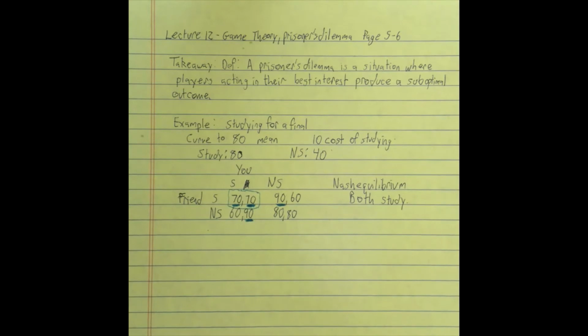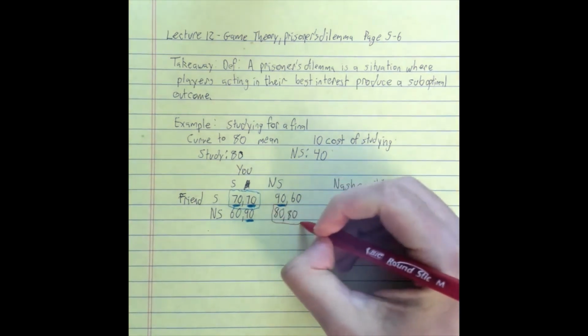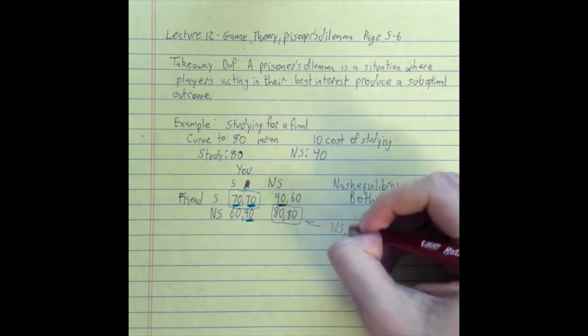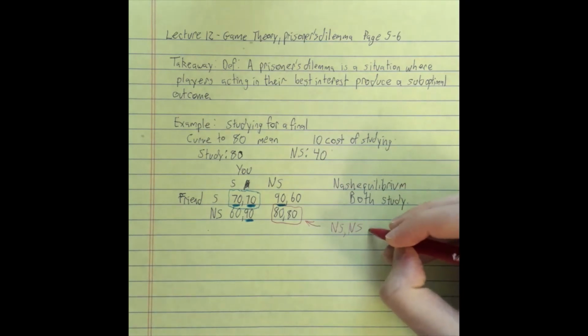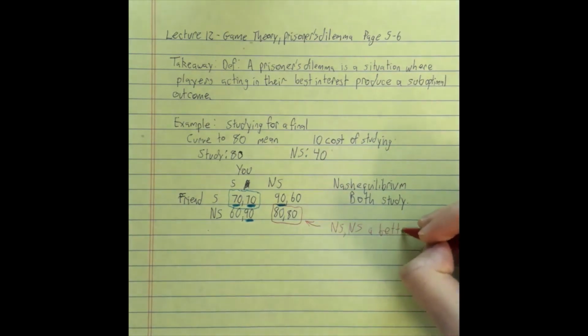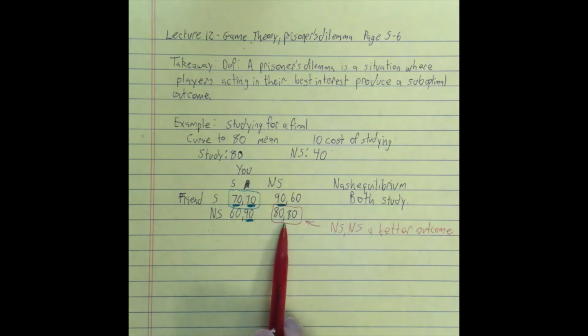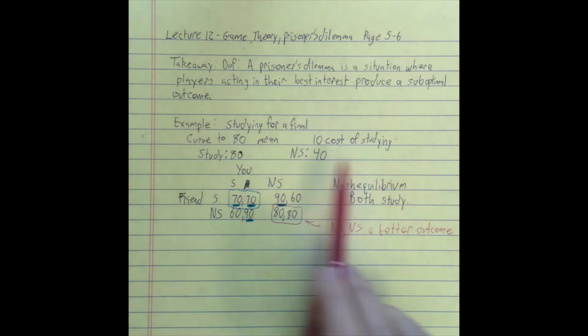Now, looking at it though, there's a better outcome to be had. We could have had the outcome 80-80 rather than 70-70. So NS-NS is a better outcome, if you don't really care about learning, because you get the same grade, but no one had to study to do it, so you didn't have to pay the cost of studying.